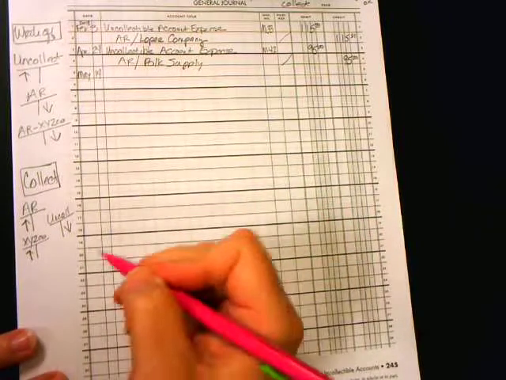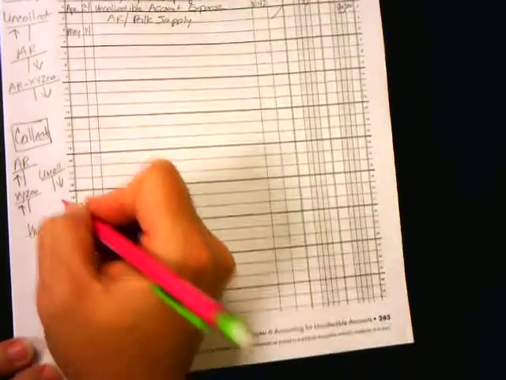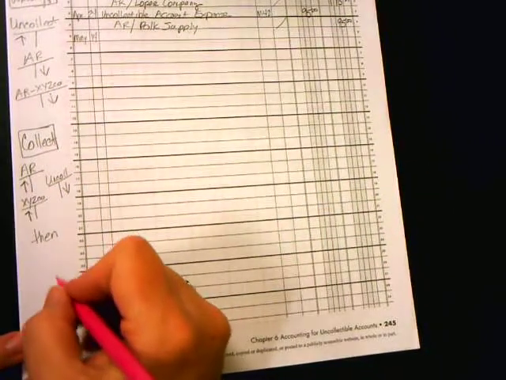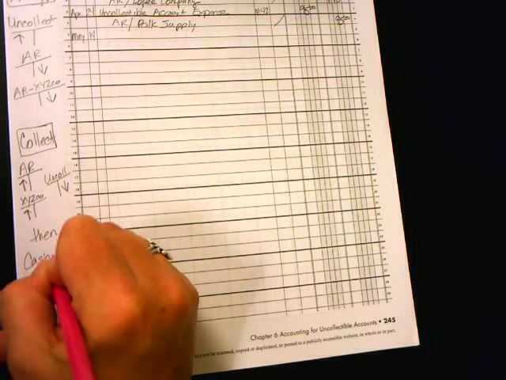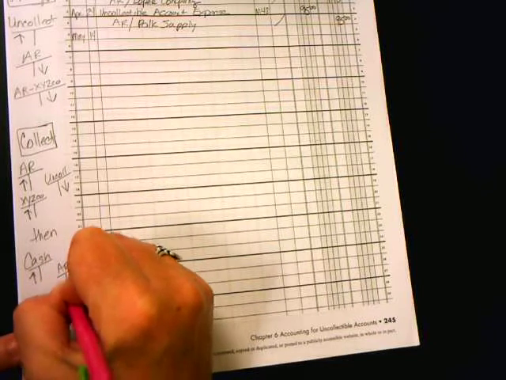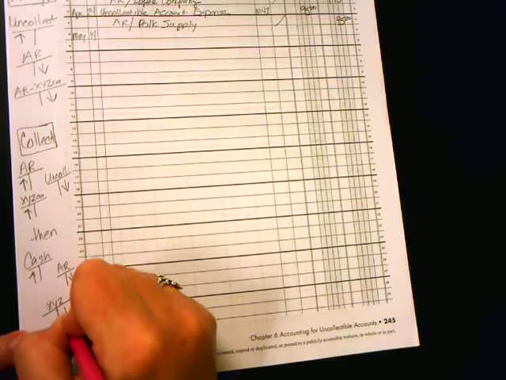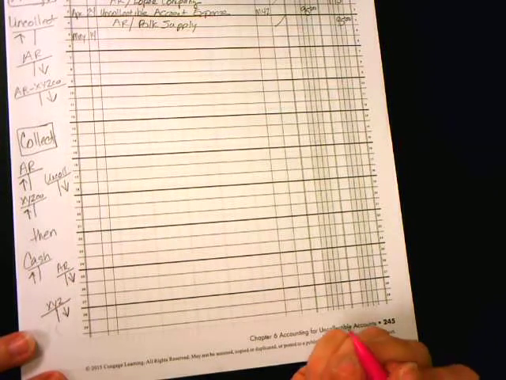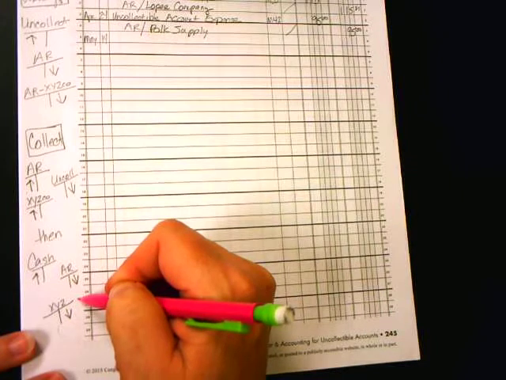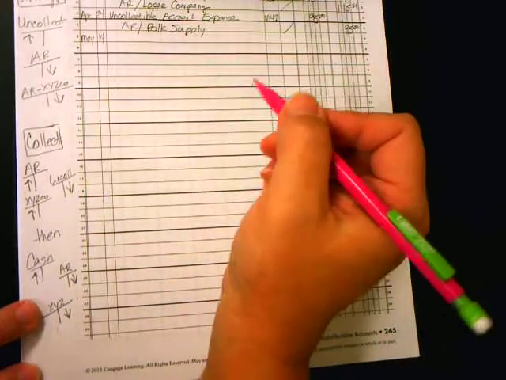Okay, then the second thing we'll do is we'll accept the cash. So then we'll take the cash in. So our cash will increase. Then the accounts receivable will decrease because they paid us the cash. So we're increasing it and then we're decreasing it right after that. But it's just got to happen that way because we've got to get our transactions corrected.